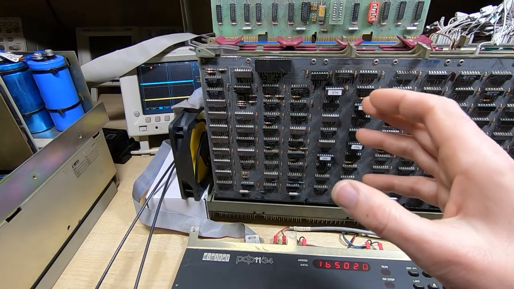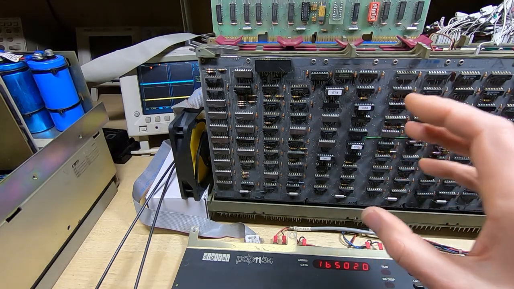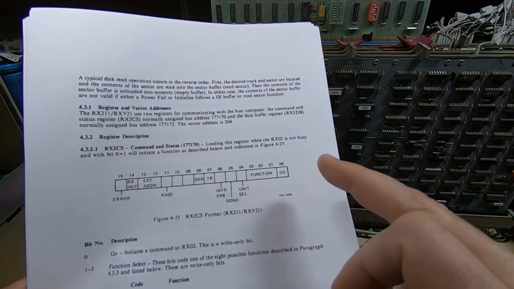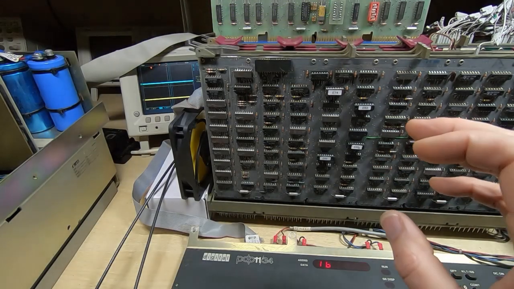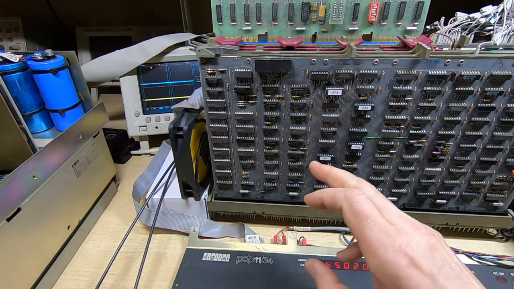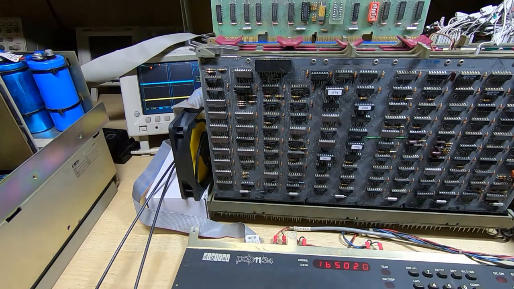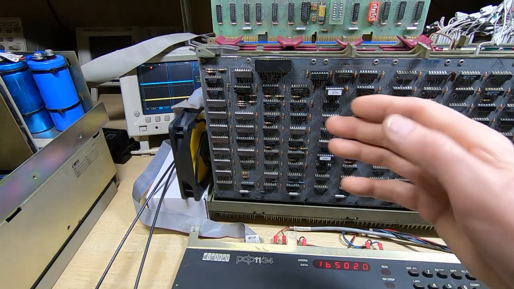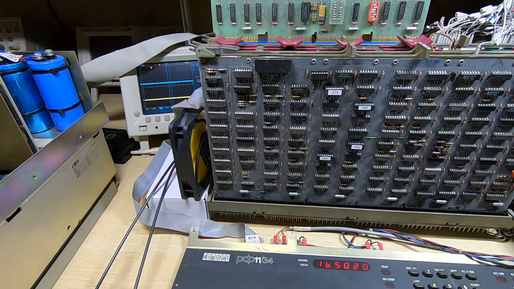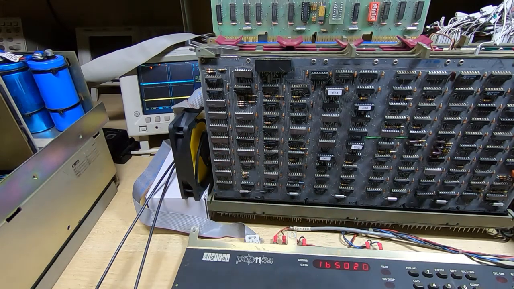And the problem I'm getting at the moment is when it moves from the initial sending of the function, I immediately get a fault, an error line comes back from the RX02, and that's being set as soon as the RX02 is sent any data. This is control data, not necessarily data to write to the disk.